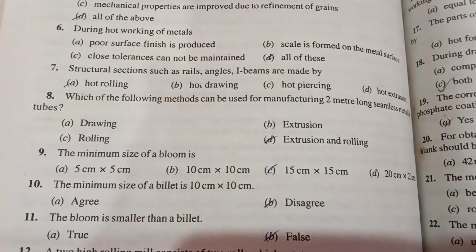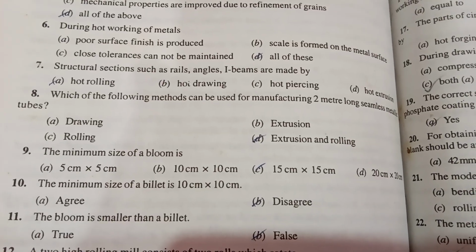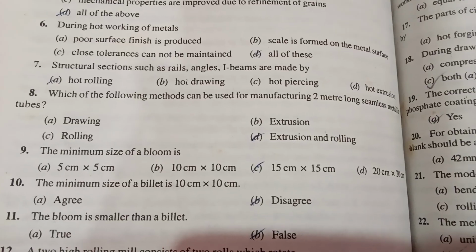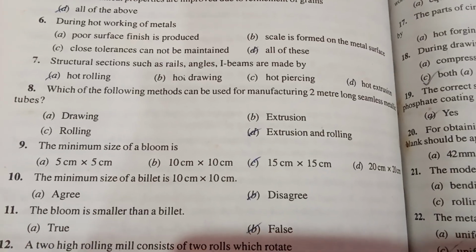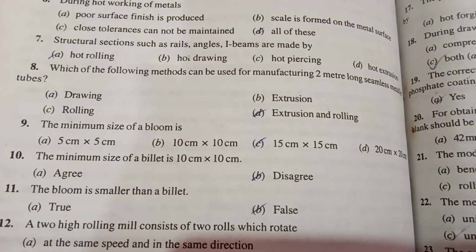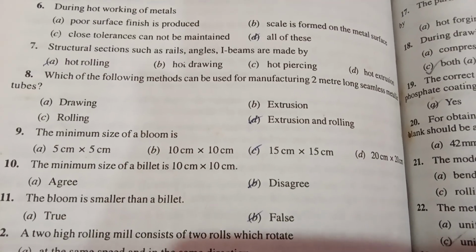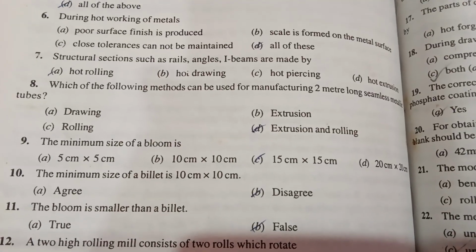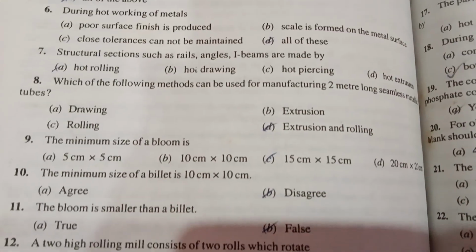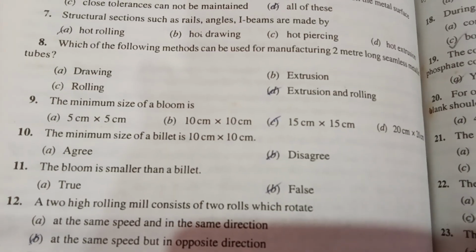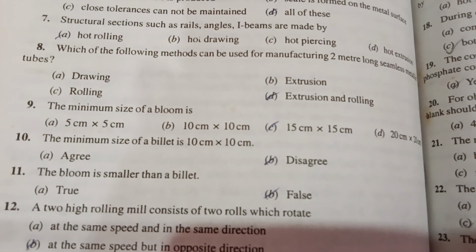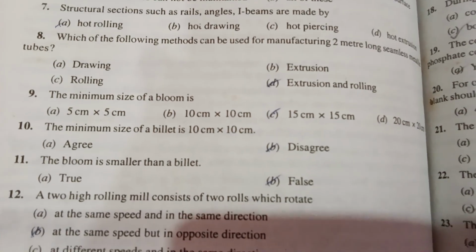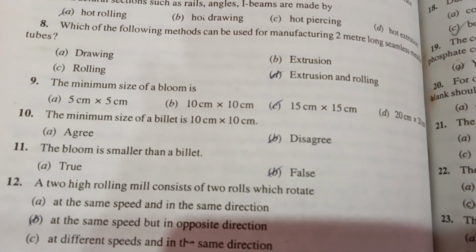Which of the following method can be used for manufacturing 2-meter long seamless metallic tubes? Extrusion and rolling. The minimum size of a bloom is 15 centimeter by 15 centimeter. The minimum size of billet is 10 cm by 10 cm. Disagree. The bloom is smaller than billet.